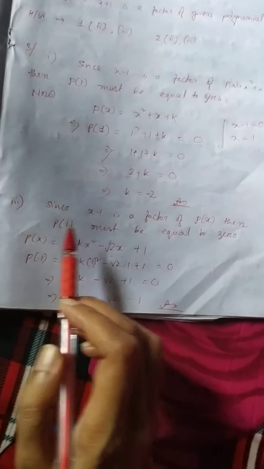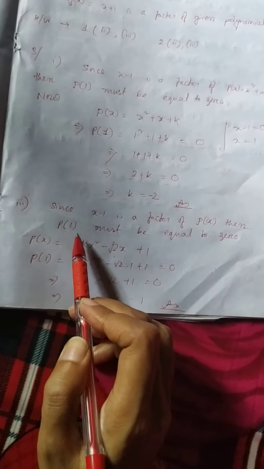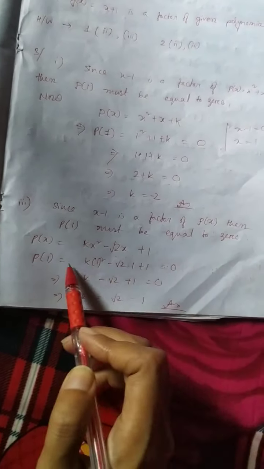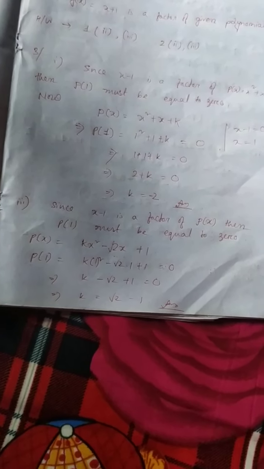Similarly, number 3, since x minus 1 is a factor of this p(x), similarly I will write p(1) must be equal to 0. So p(1), if I write equals 0, then I will get k equals root 2 minus 1.